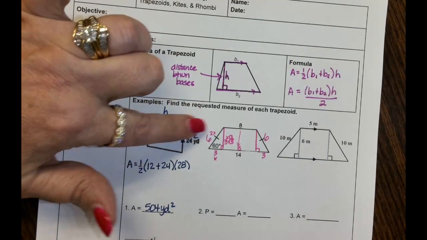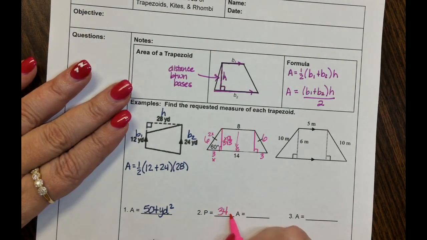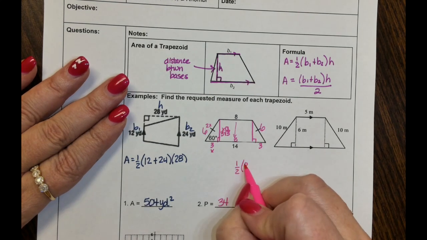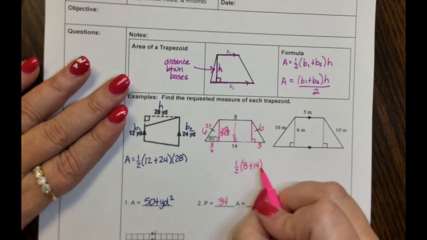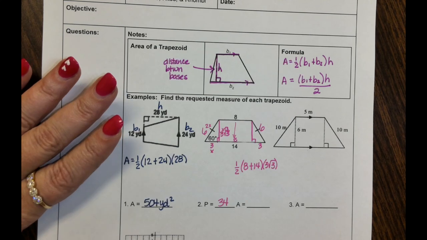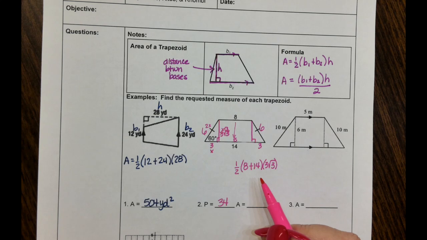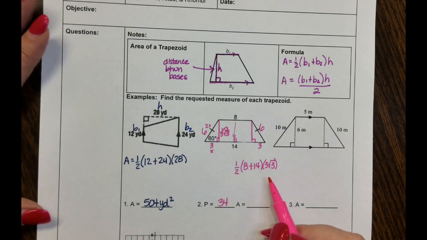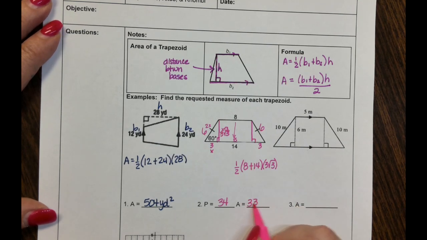So the perimeter would be 6 plus 8 plus 6 plus 14. That is 34 units. And then our area is 1/2 base 1 plus base 2. The two parallel sides are your bases, times the distance between them. That's 3 radical 3. We're going to leave it like that whenever we can. So 8 plus 14 is 22 times 3. So just let the radical 3 go for a ride. That's 66 divided by 2 is 33. So it's 33 radical 3.